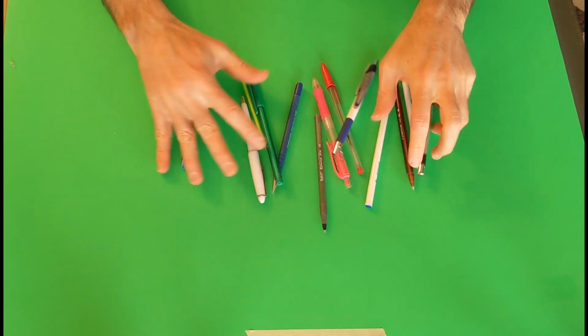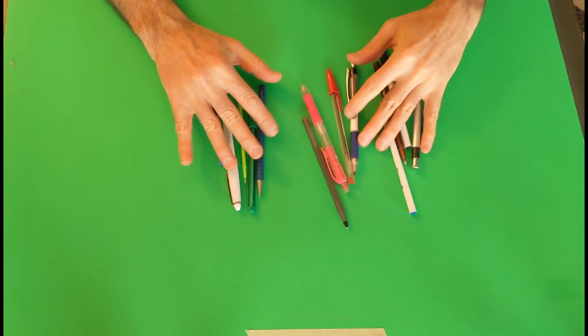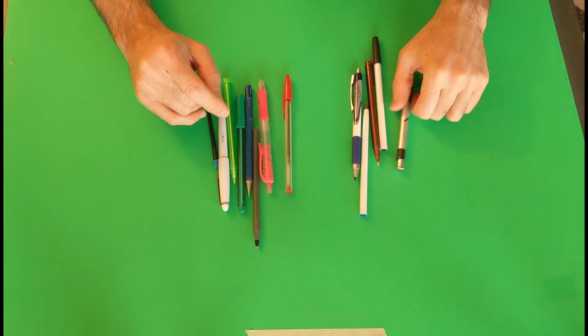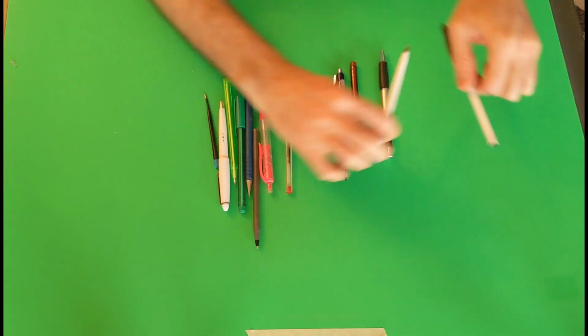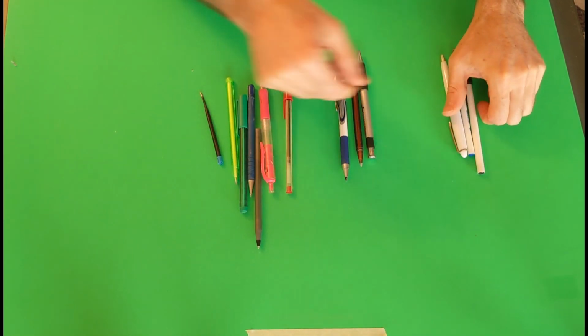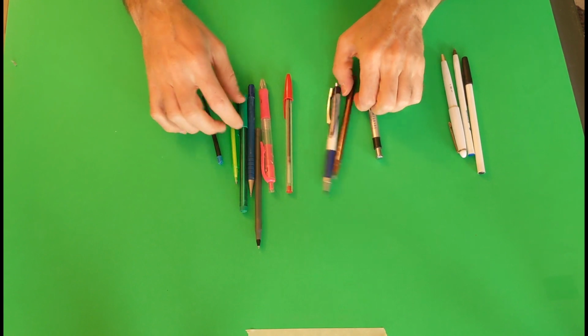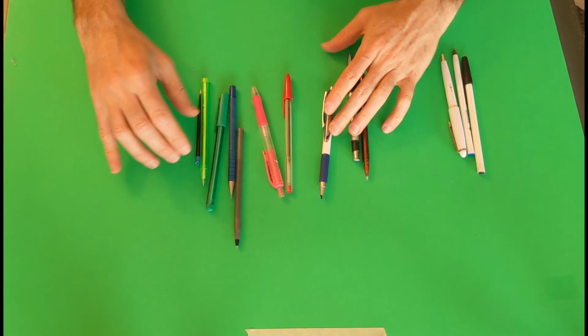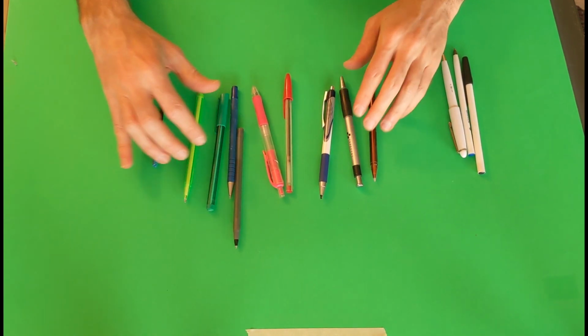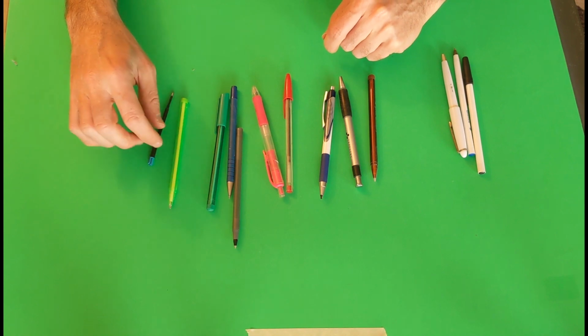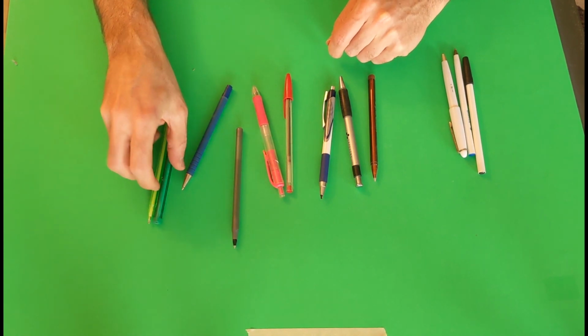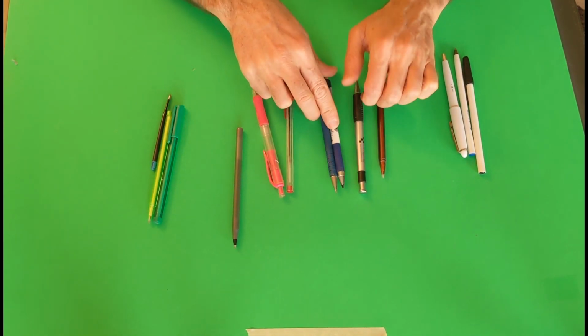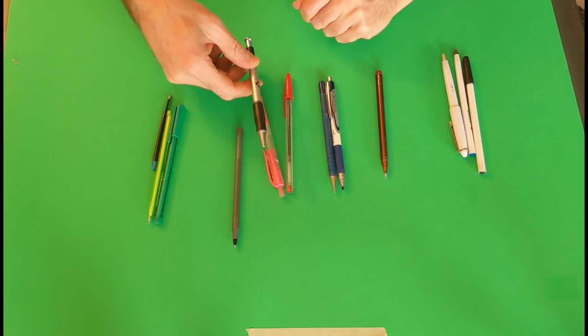So, I can sort the pens if I want by color. I can say these are white. See, now I have all these different colors. How do I do this by color? Does each color go on its own? Do these two go together? Do the blue ones here go together?